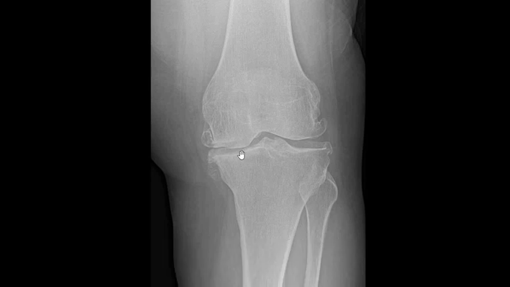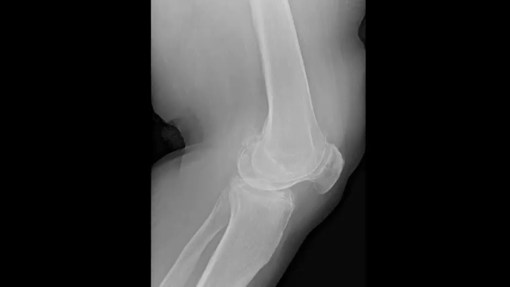There are many examples. This is one of them, an AP view of a left knee. We can see osteophytes, we can see joint space narrowing. This is a very nice picture where you can very easily see these osteophyte formations. The same thing, only lateral view.